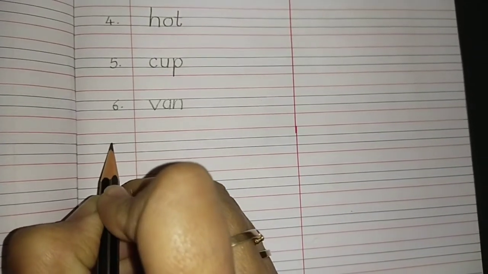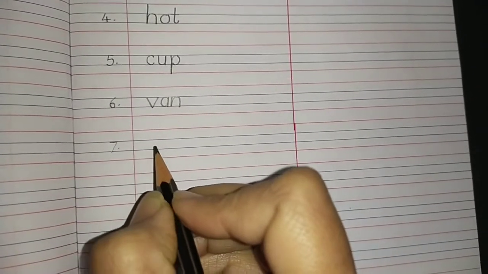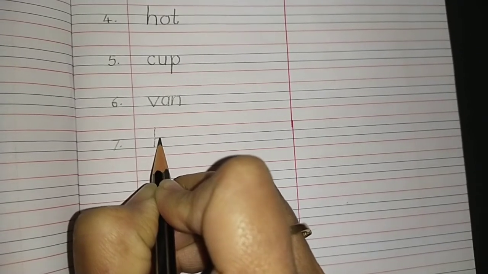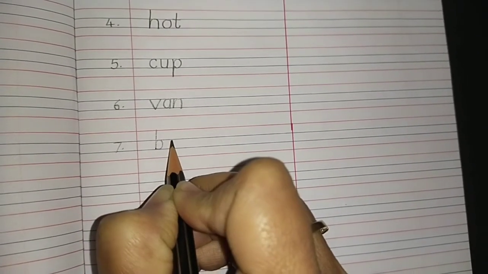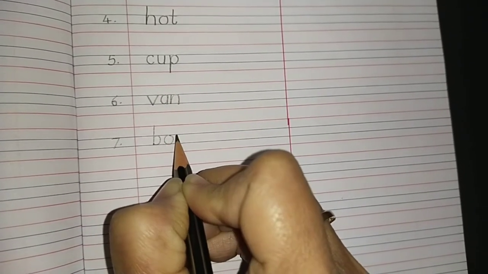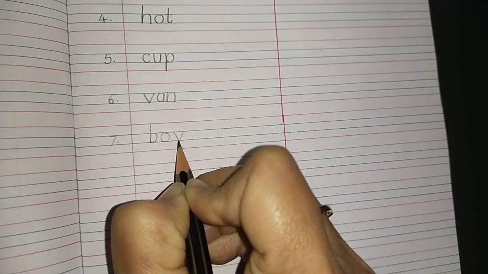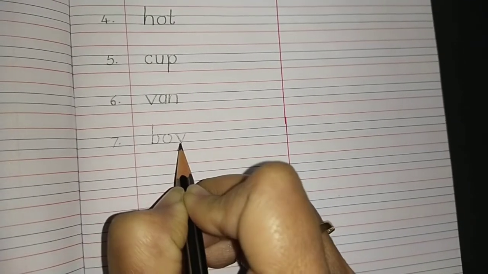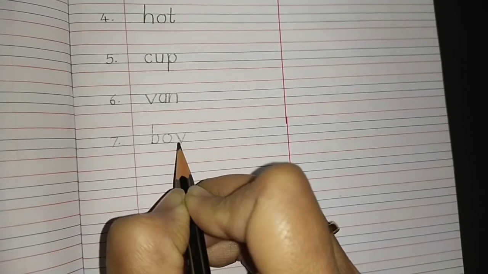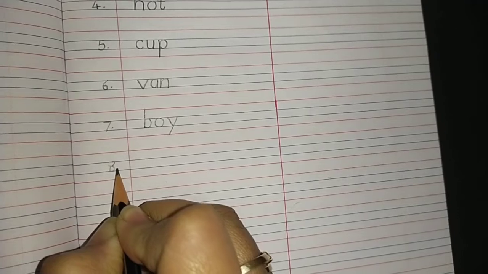Number 7, we will write boy. B-O-Y, boy. For alphabet B, we will make a standing line, go up and make a reverse C curve. For O, make a C curve, then make a reverse C curve. For Y, make a small slant line and then make a big slant line. B-O-Y, boy.